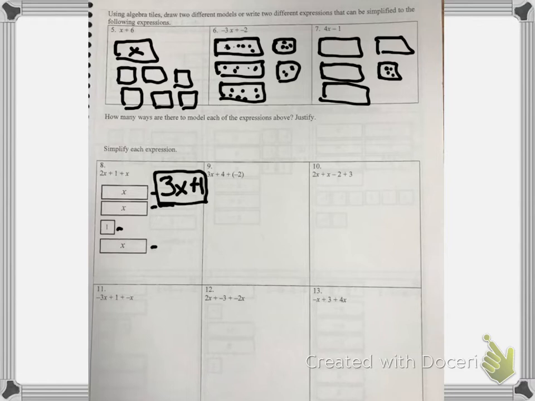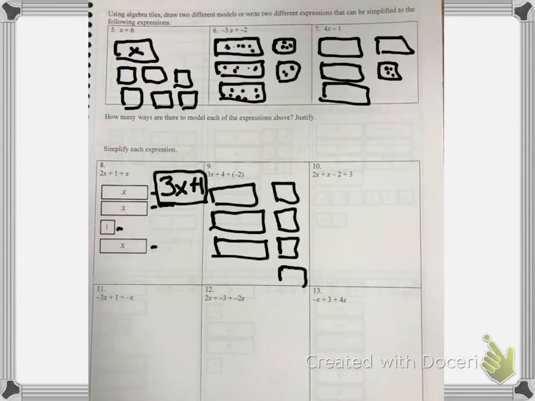So for number 9, we have to draw the picture. So I have 3 x's that are positive. I have 4 1 units, and I have 2 negative units. So I look for 0 pairs, if any. So I have 1 positive, 1 negative, 1 positive, 1 negative. Everything uncircled represents something that needs to stay. So I cannot combine the little squares with the rectangles. So I have 3x positive, and then I have plus 2 of the small units.